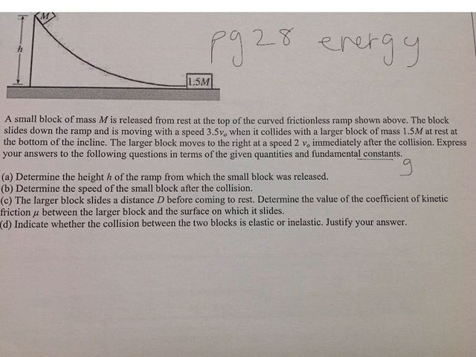So the first question they ask is determine the height h of the ramp from which the small block is released. So remember, the way you should always think about solving these is, one, energy, and this is your energy packet, so it's energy. And then anytime it mentions collisions, you should be thinking momentum.